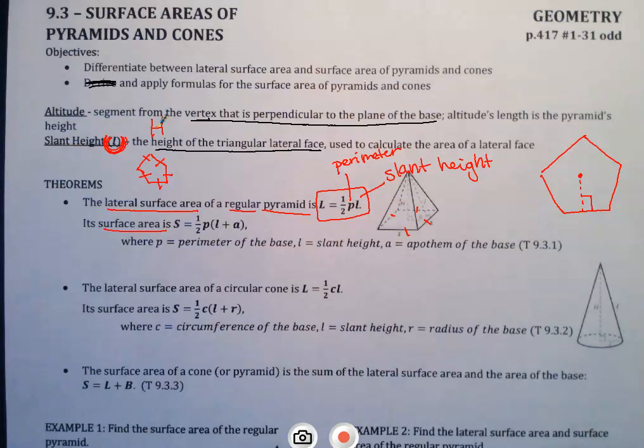All right, the next theorem, the lateral surface area of a circular cone is L equals 1/2 C and lowercase l. What's the C stand for? Circumference, because it's a circle. Yep, so C is the circumference.